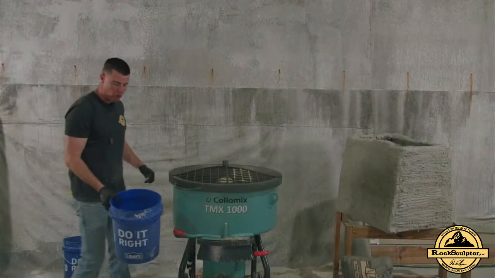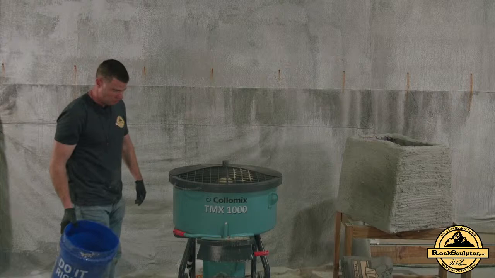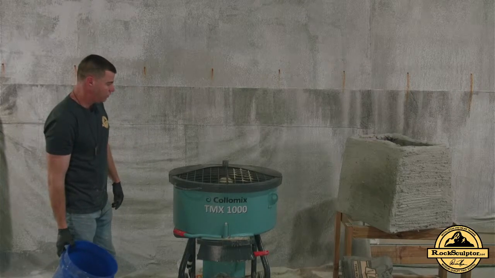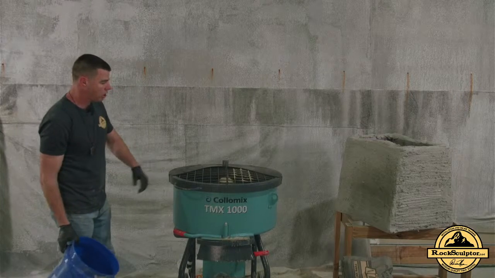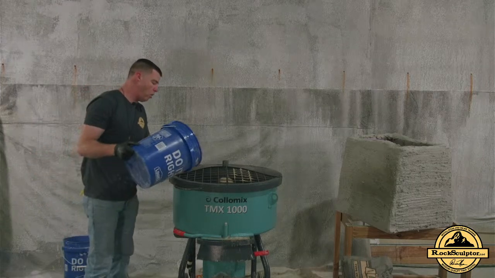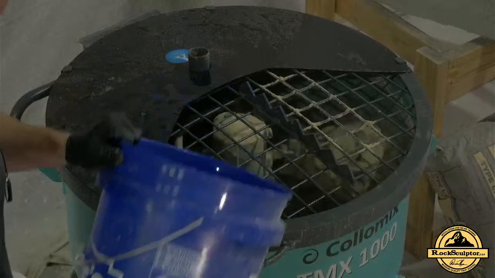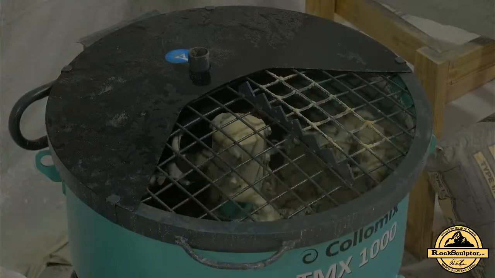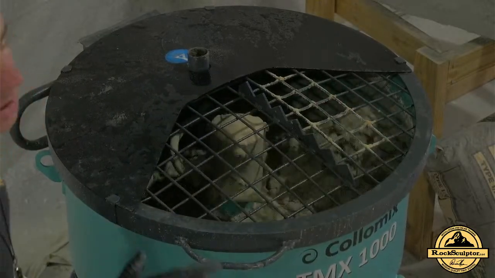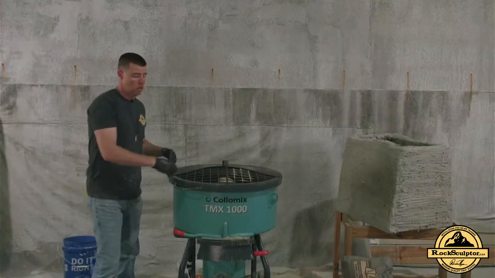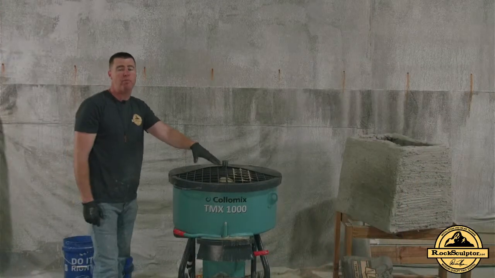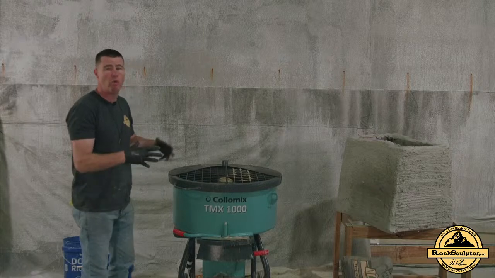And I still have a little bit of water left. Kind of slowing down, add a little bit more water. And now, next step is I'm going to add my Portland. Okay, I'm going to hold off on that half a bucket of sand initially, and it'll make sense later.